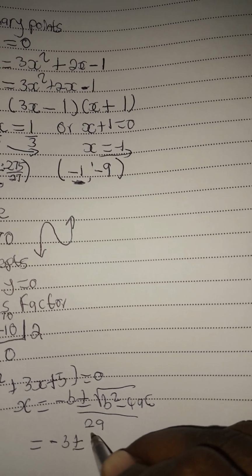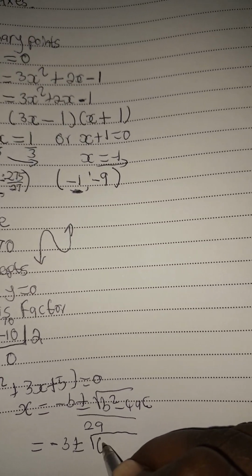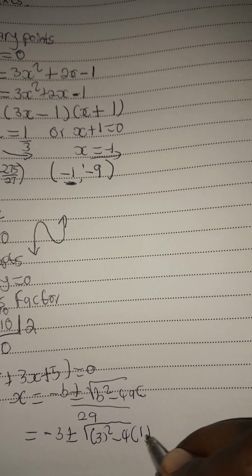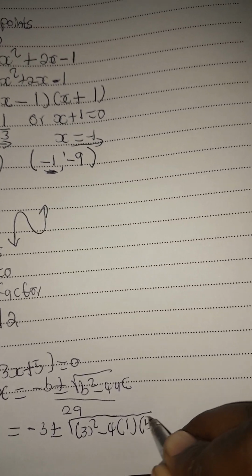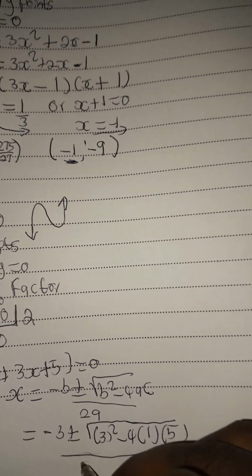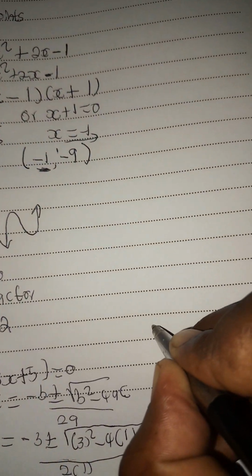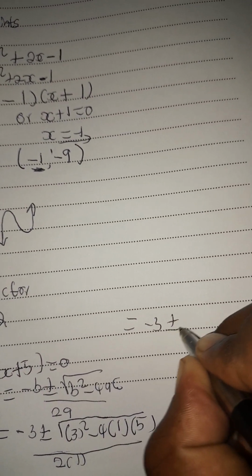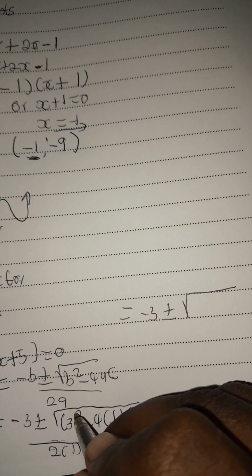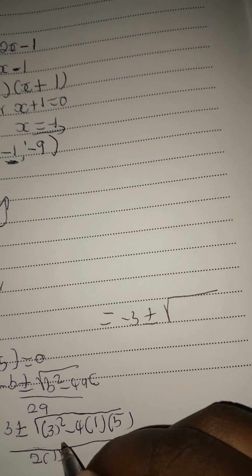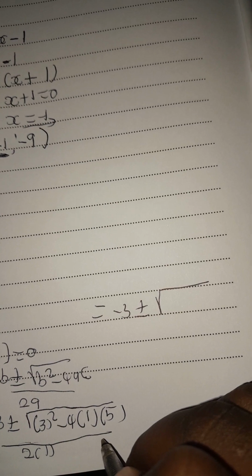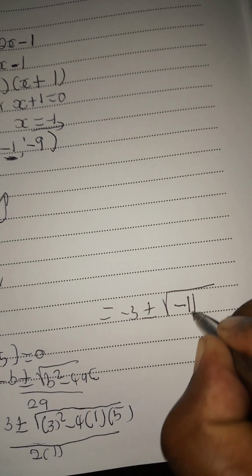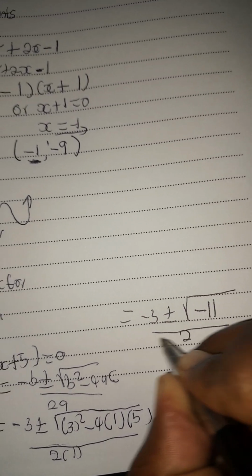It's going to be -3 plus or minus the square root of 3 squared minus 4, a is 1, c is 5, divided by 2 times 1. 3 squared is 9, and we have negative 4 times 1 times 5, that's 20. 9 minus 20, we get negative 11. 2 times 1 is 2.